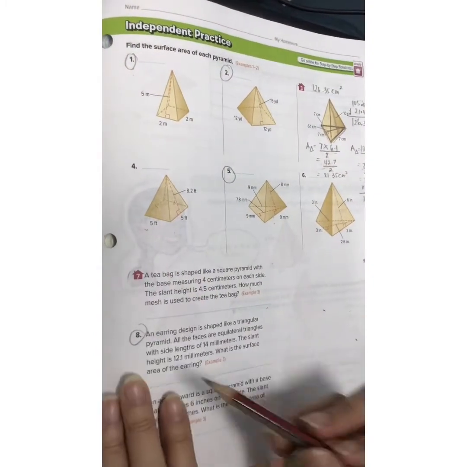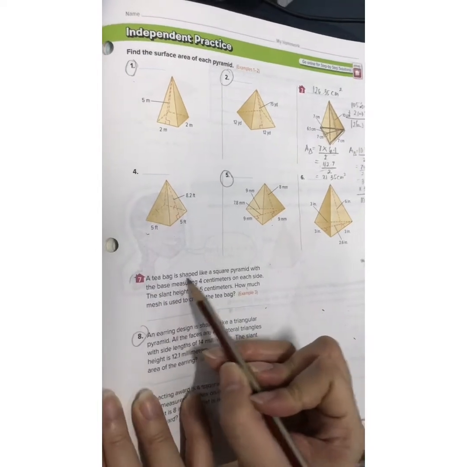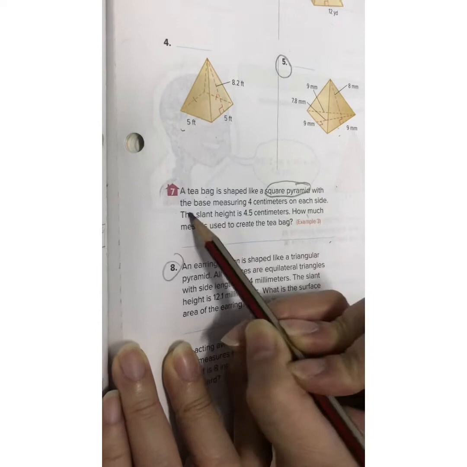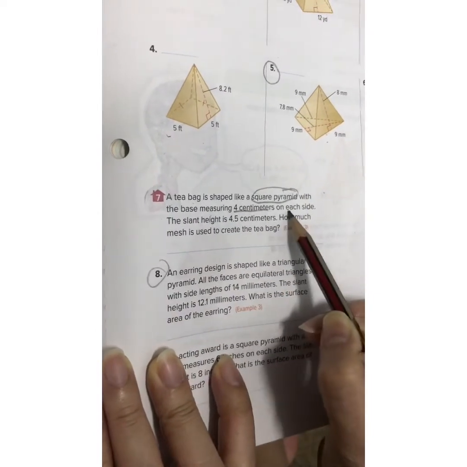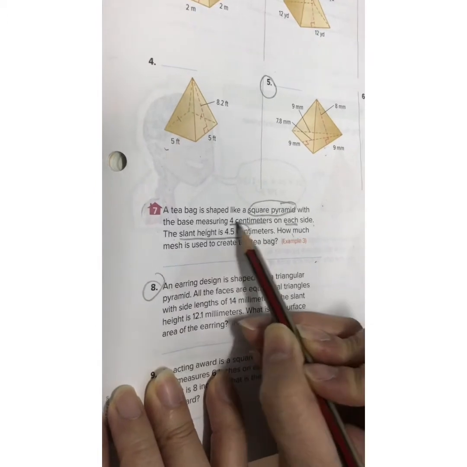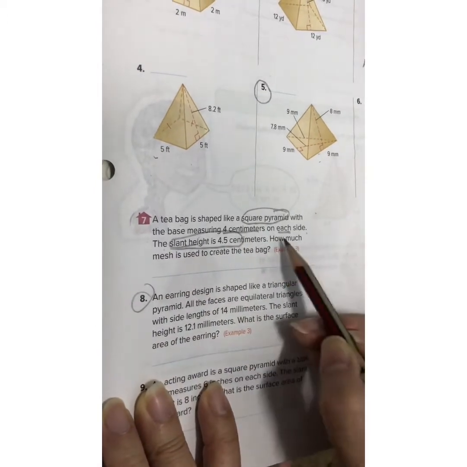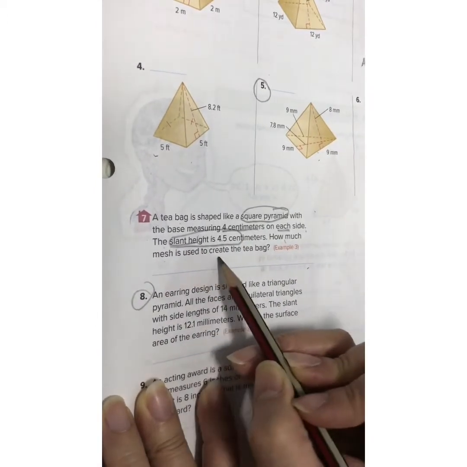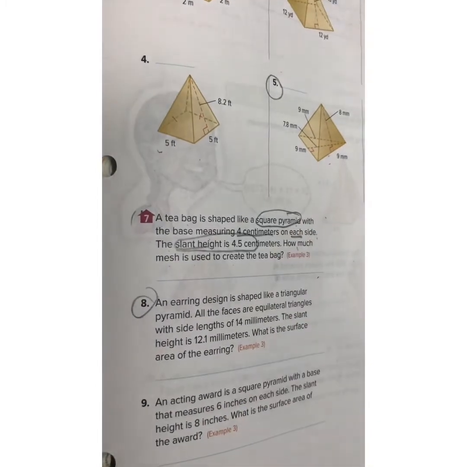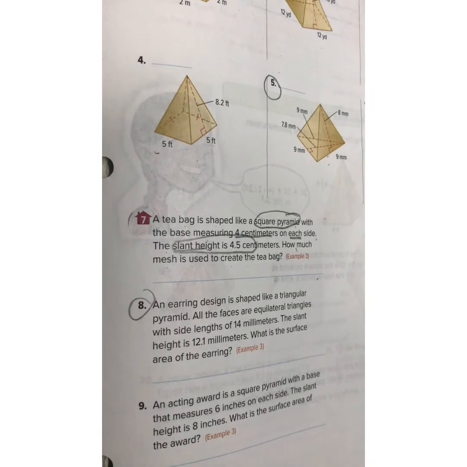Okay? Let's have number 7. A tea bag is shaped like a square pyramid with the base measuring 4 centimeters on each side. The slant height is 4.5 centimeters. How much mesh is used to create the tea bag? As you can see, this is a square pyramid. That means it has how many sides?